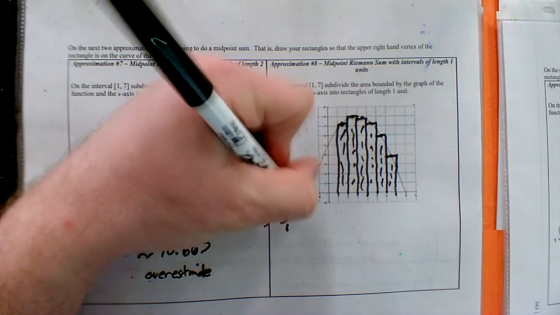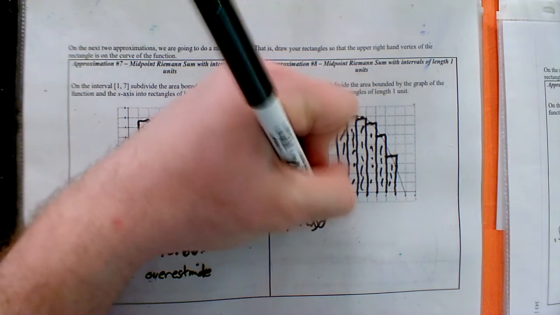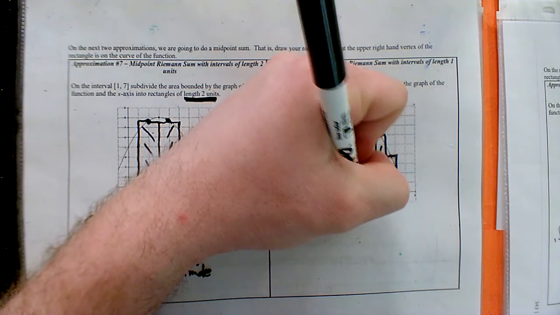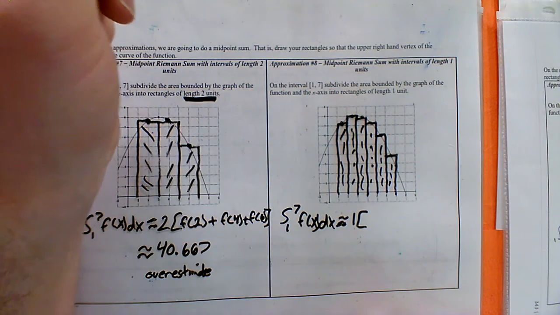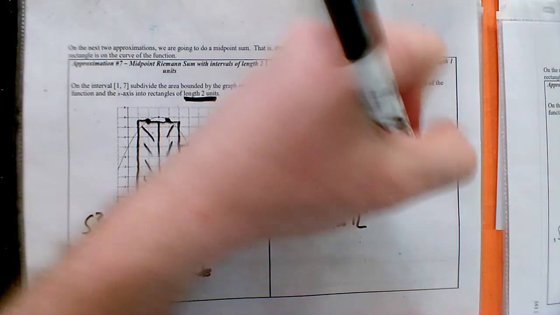Again, estimating from 1 to 7, the integral of f of x dx. The width this time is 1, so that's your coefficient out in front. Again, calculate everywhere you have a point.